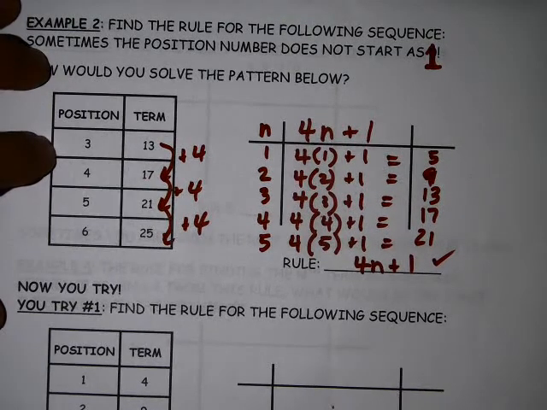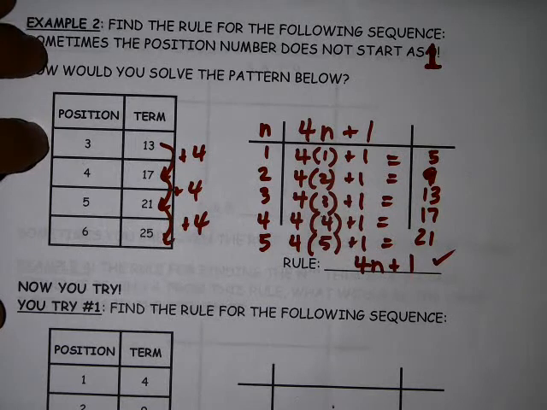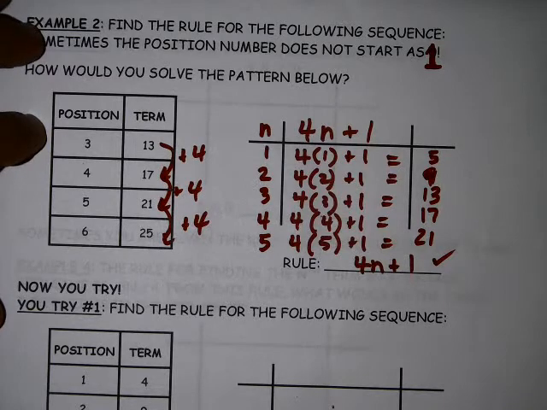Somebody said, hey, what's the 50th number in this list? Well, do it as fast as you can. 4 times 50 is 200, and 200 plus 1 would be 201.